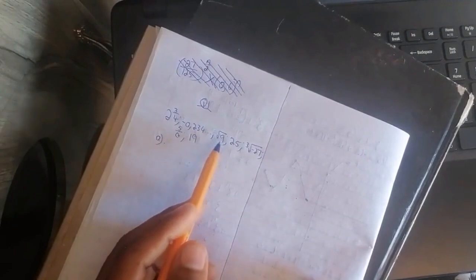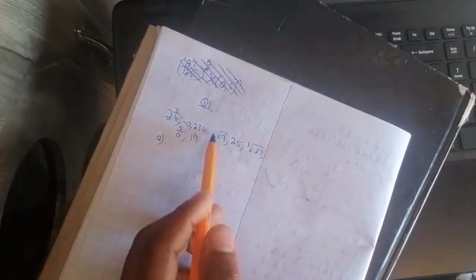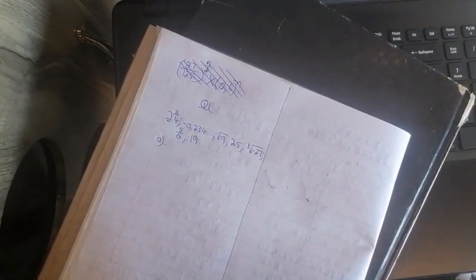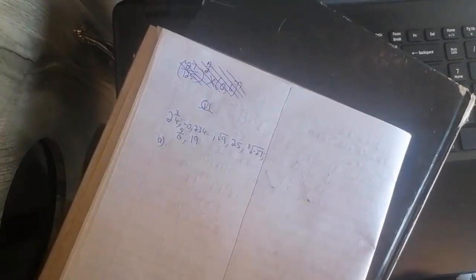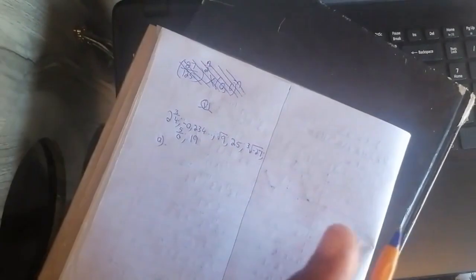The square root of 9 is 3. So this can be simplified to 3. And the question is, is 3 a prime number? Yes, 3 has the factors 1 and 3, therefore it is a prime number. But we need to be very careful here. When you introduce a square root, you will always get two numbers.